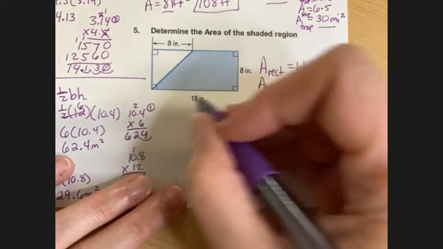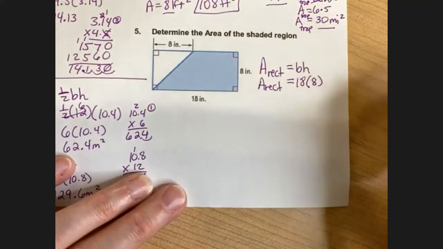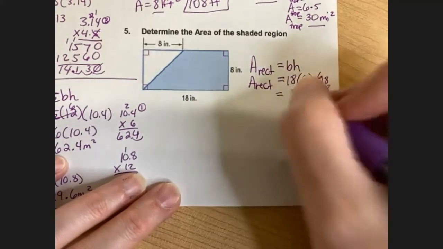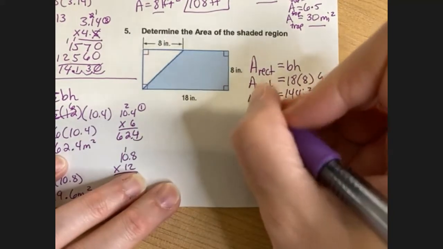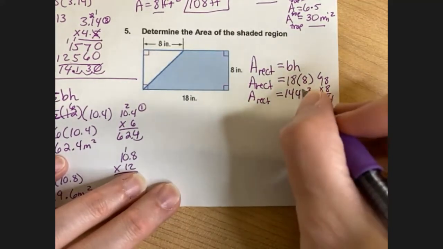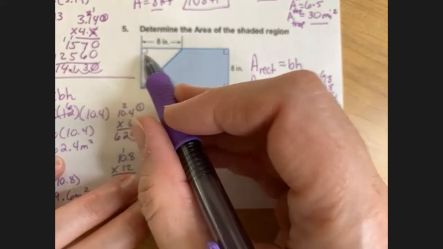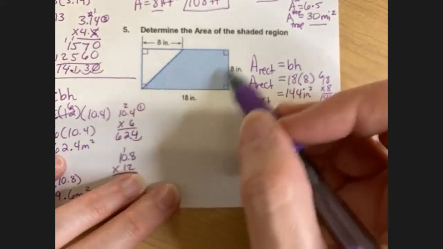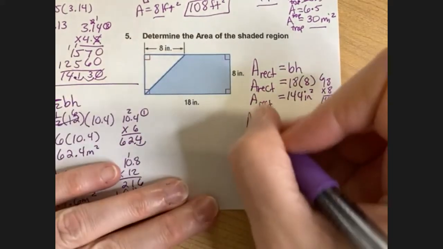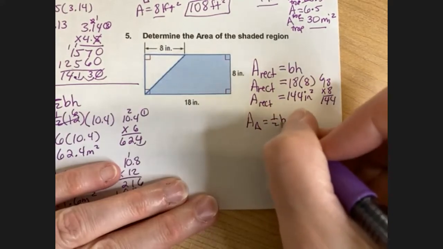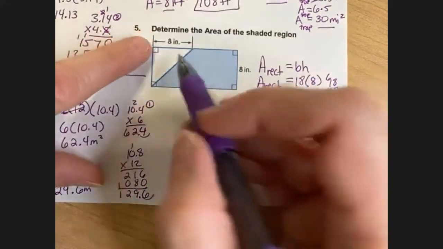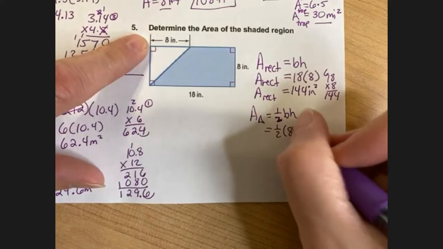So I know that the base is a distance of 18 and the height is 8. So I'm going to multiply 18 times 8, 64, 144. So I get 144 inches squared for the area of a rectangle, and I'm just abbreviating instead of drawing, it's fine. 144 inches squared, and so that's the whole blue thing. So to find the area of just the blue here, taking that piece out, I'm going to subtract the triangle. So area of a triangle is 1/2 base times height. So 1/2 BH, the base of the triangle I'm looking at is a distance of 8 inches.